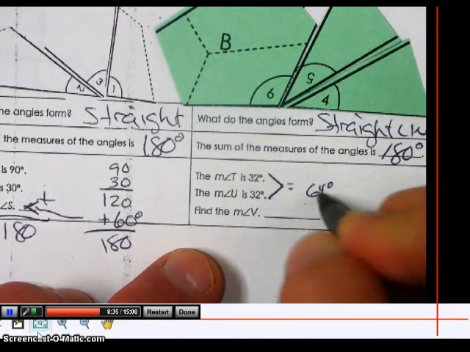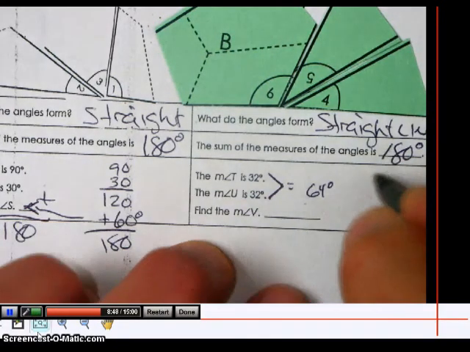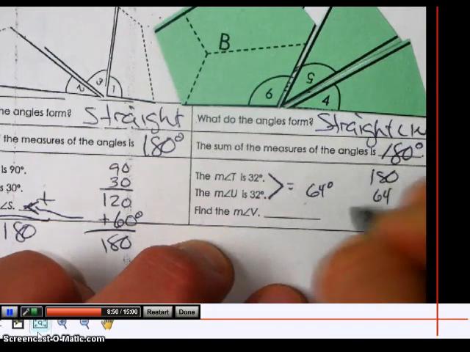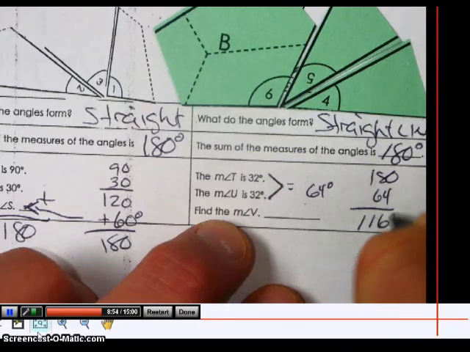Okay, so what do I do now? I know that two of the angles added together are 64. What should I do to find out the measure of the missing angle? Adriana? Take 180 and subtract 64. Very good. Which is how much? 116 degrees.